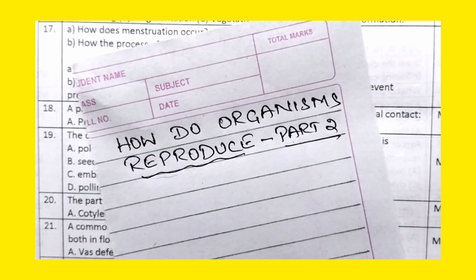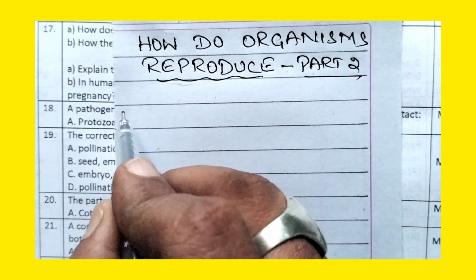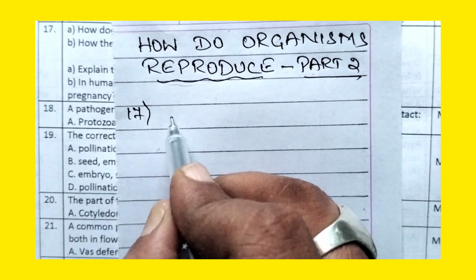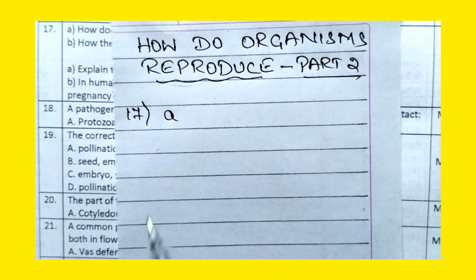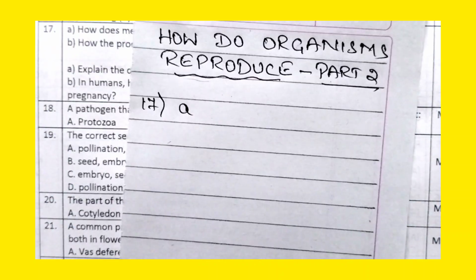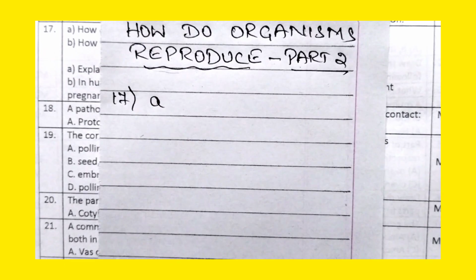So in question number 17, let us answer A. How does menstruation occur? Now let us answer this question.